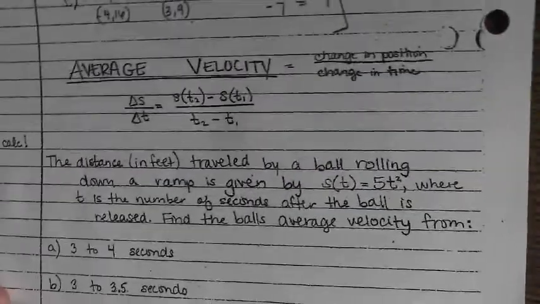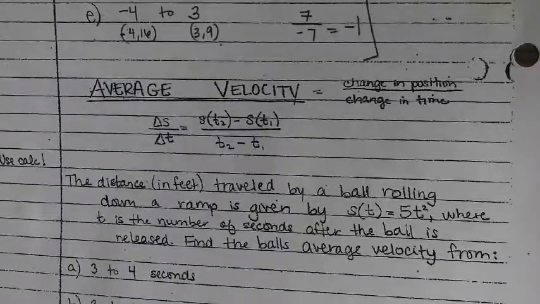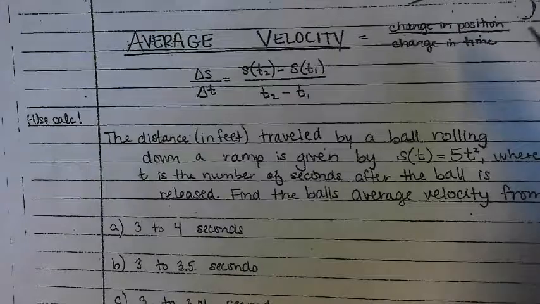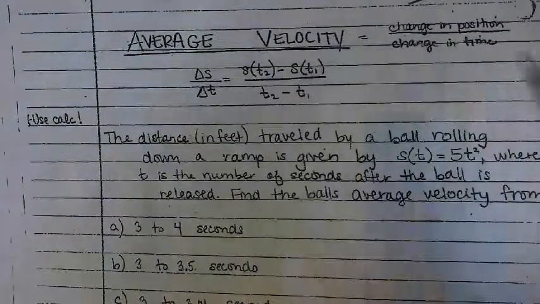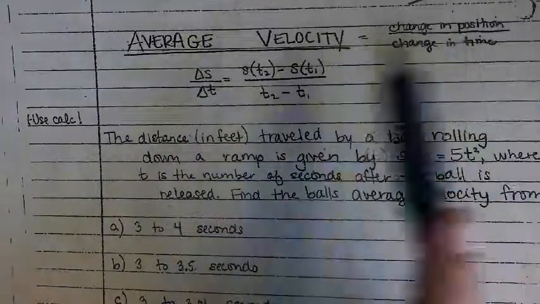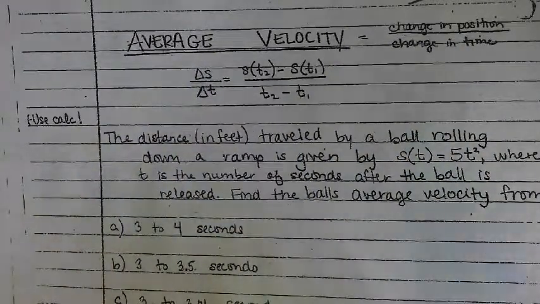Average velocity. Velocity, you all know, is change in distance over change in time. In math, we really call that position, so it's change in position over change in time. Position is notated with an S. Time is a T, so that's fine.